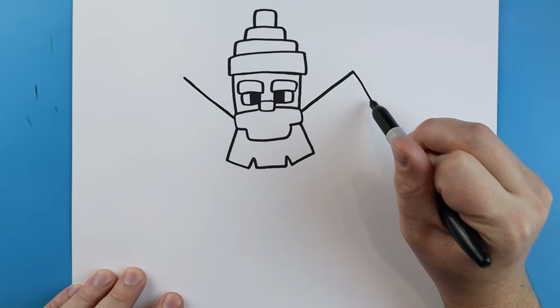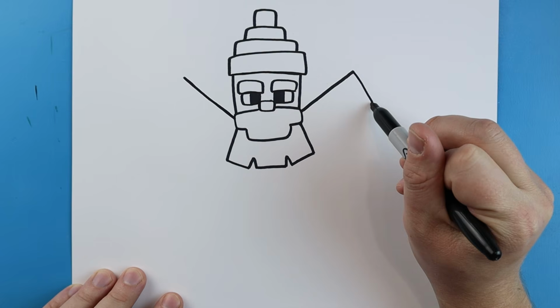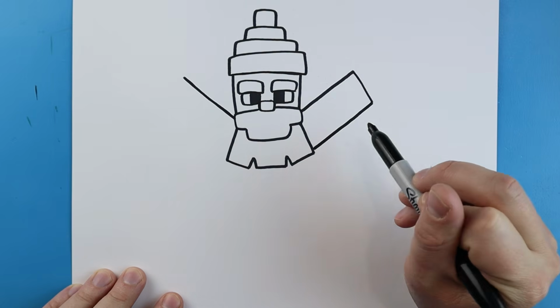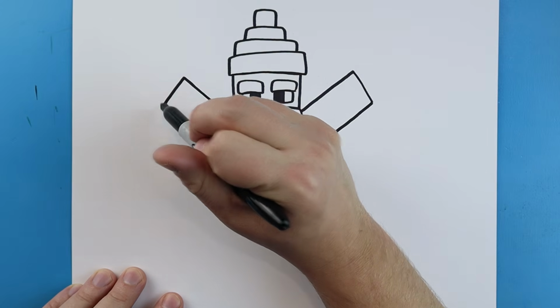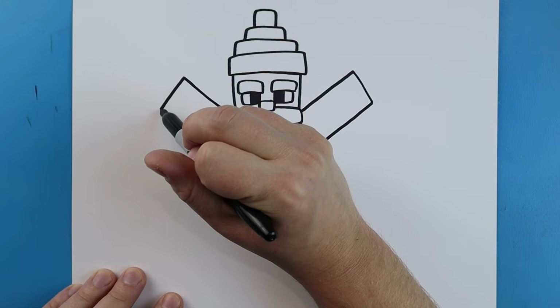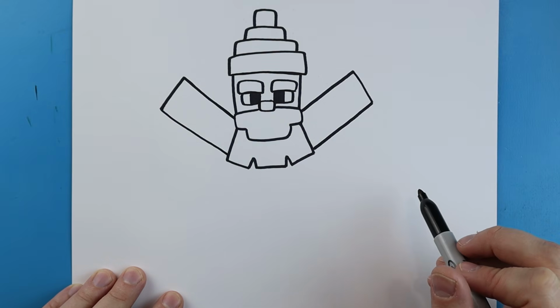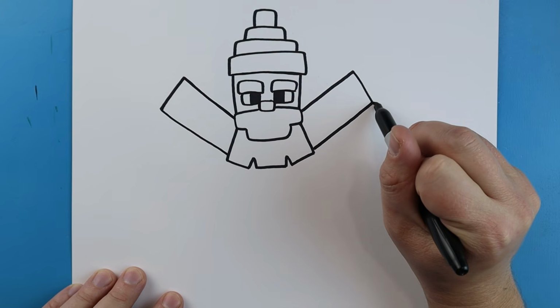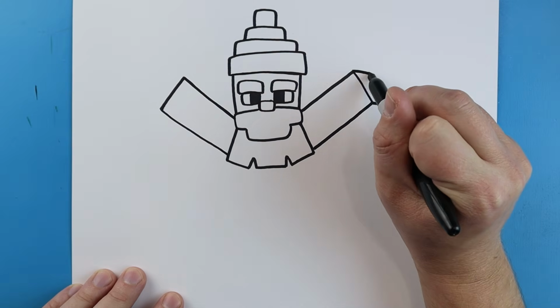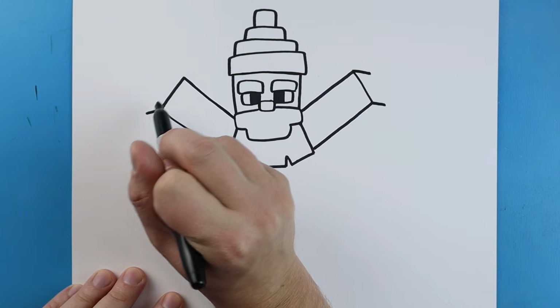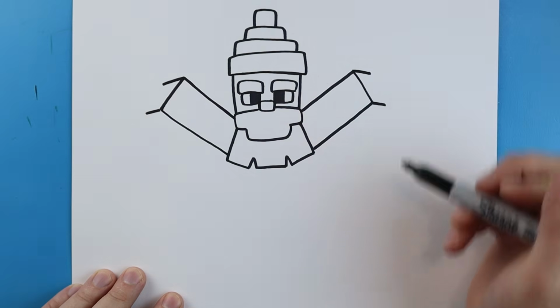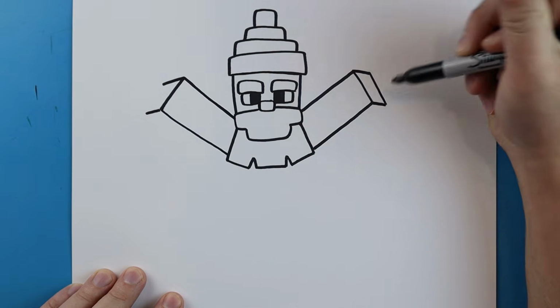We want to draw a line that's going to come down, and another one that's going to come down. Draw a line that comes down. Then we just want to bring it all the way back to the beard. You also want to draw a line that comes across on each side, or each corner. Then just connect them.